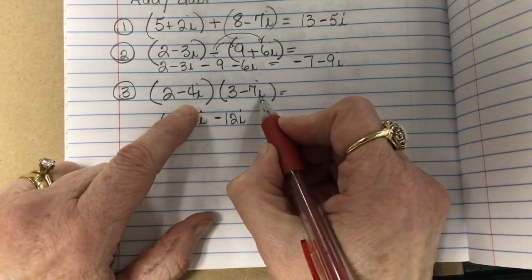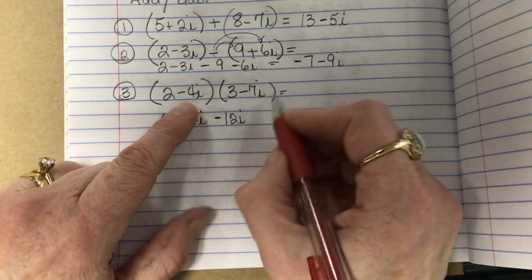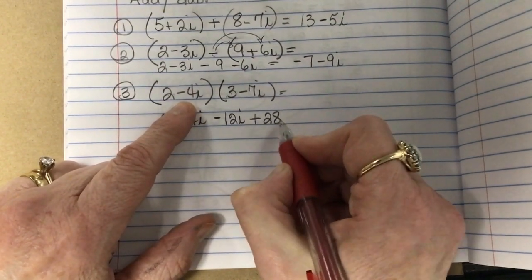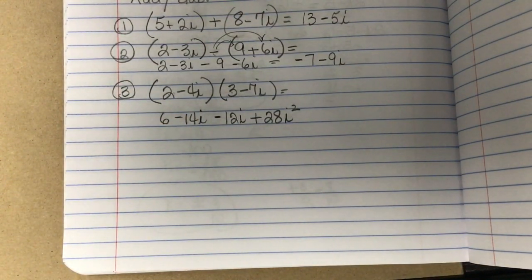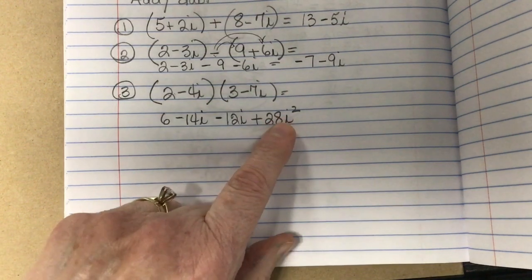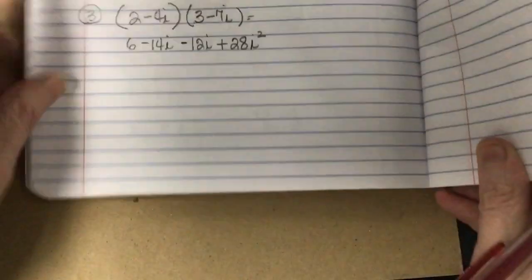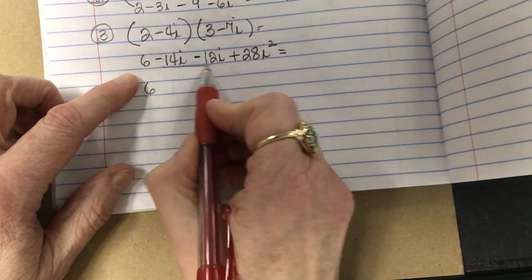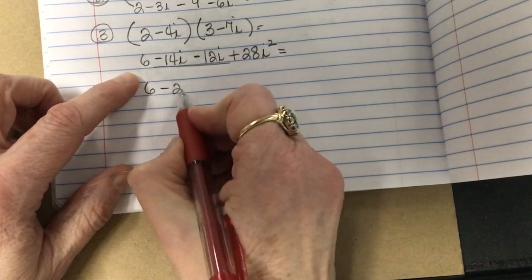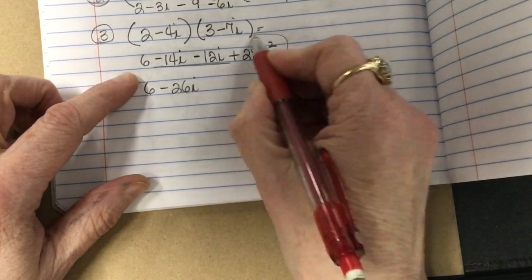And then at the end, now watch what's going to happen. -4i times -7i is positive 28i squared. It works just like a variable. You know, x times x is x squared. I times I is i squared. Except it's not a variable, so we've got to remember what i squared is. So here's what's going to happen. Let's pick up from here. We now have a 6. And if you're okay, I'm going to go ahead and put these together as -26i. Everybody okay? But there's a problem.